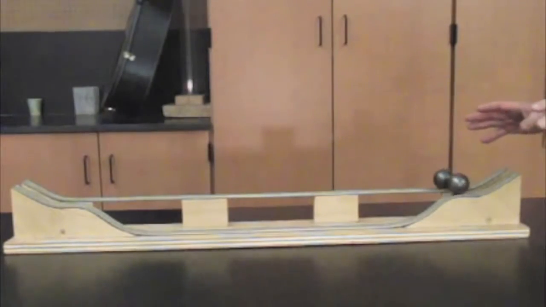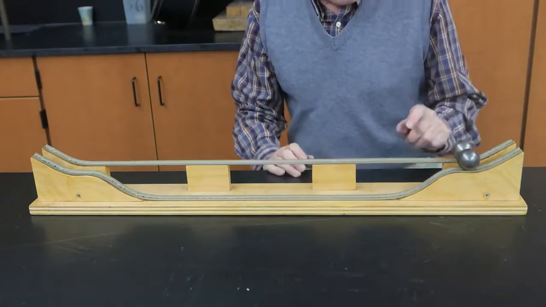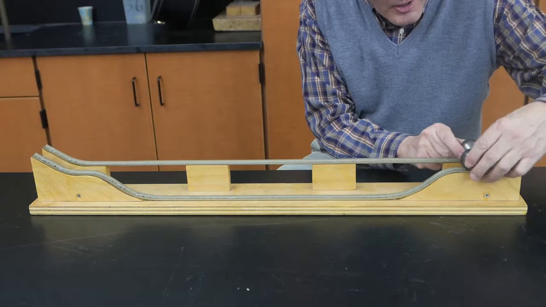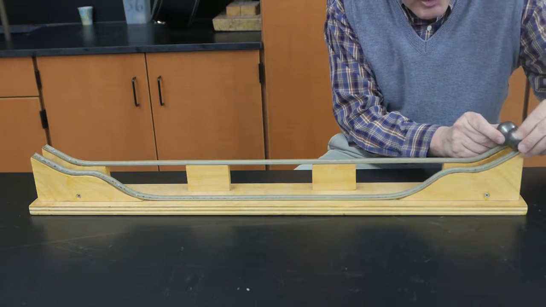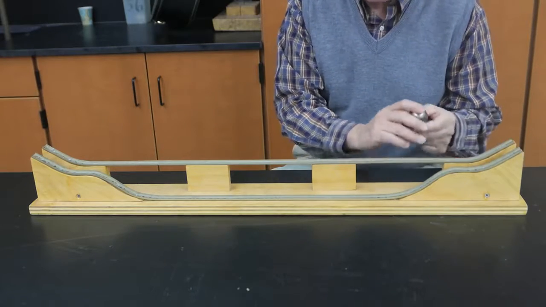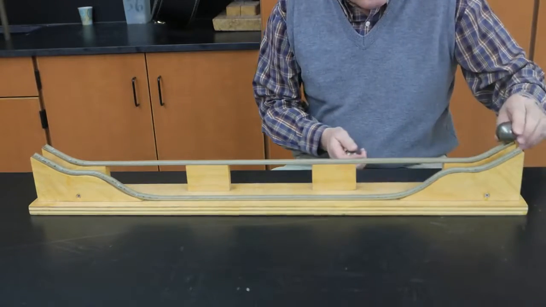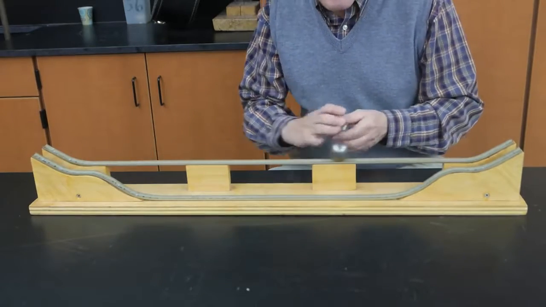So the shortest distance between 2 points is not necessarily the fastest. Now, what's going on here? Well, we're giving both balls potential energy by lifting them up to a certain position. When I release them, only a small amount of its potential energy is changed into kinetic on this track, so its speed across the track isn't very high.